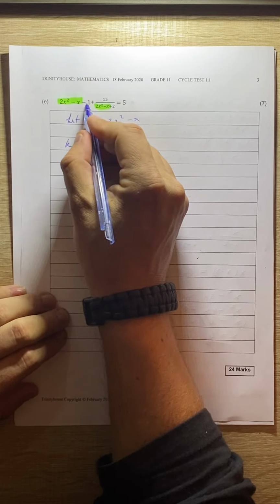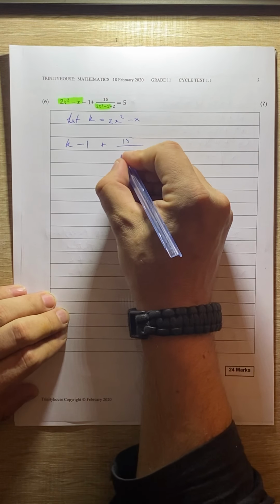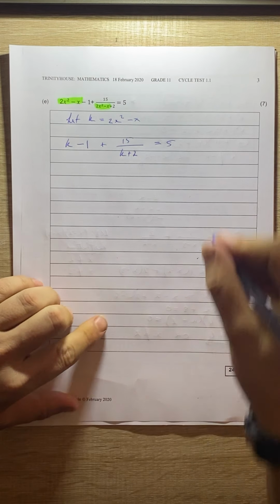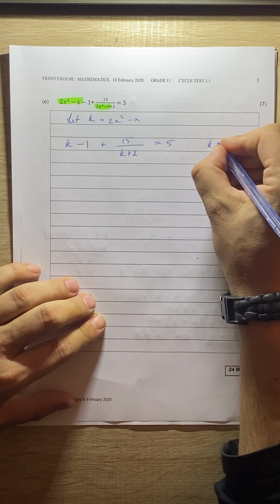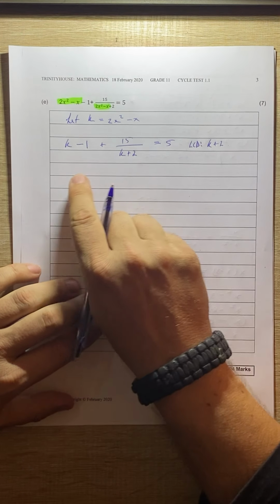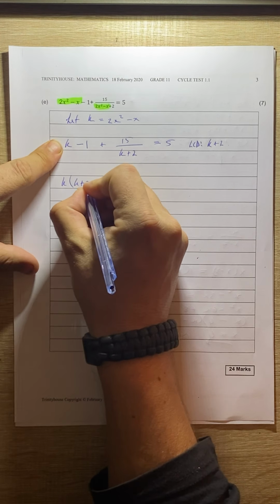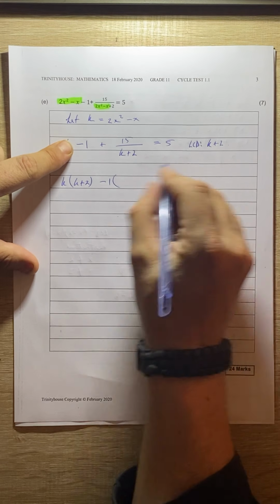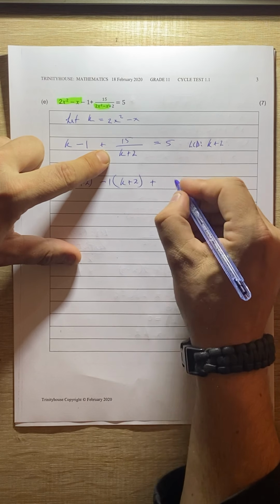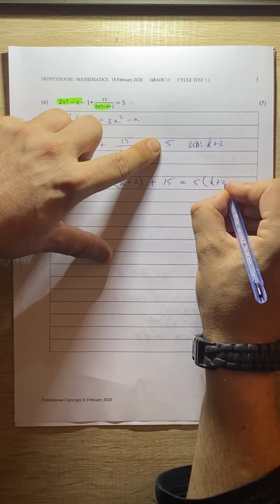So we get here (k minus 1) plus 15 over (k plus 2) equals 5. All right, our LCD is k plus 2. So I'm going to multiply everything by k plus 2. So we get (k plus 2)(k minus 1) plus, now if I multiply this by k plus 2, the k plus 2's will cancel. I'm left with 15 equals 5 times (k plus 2).